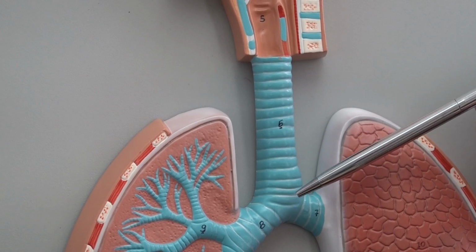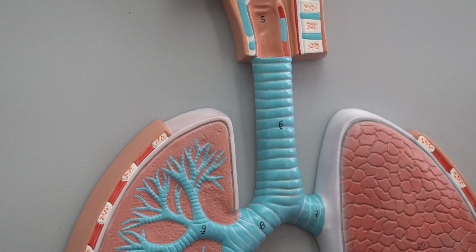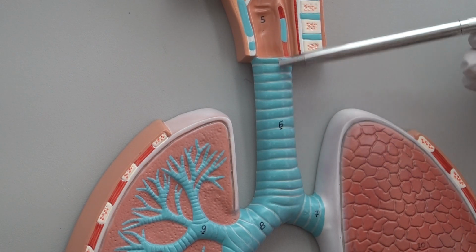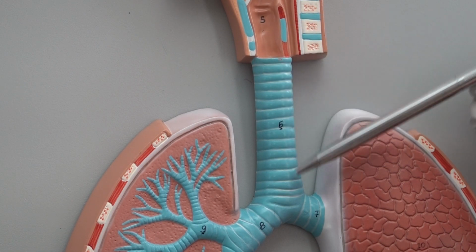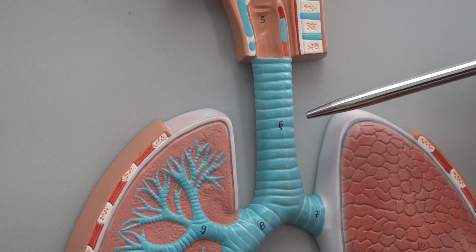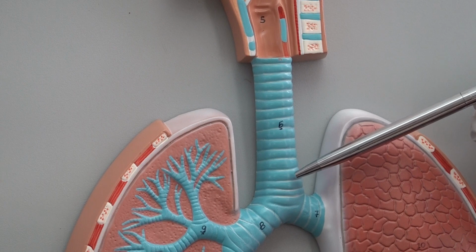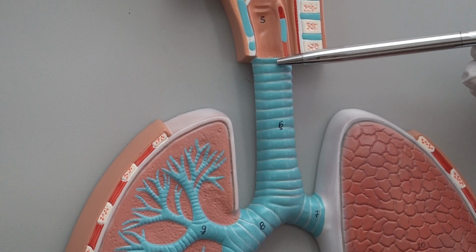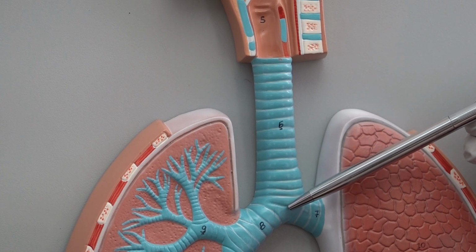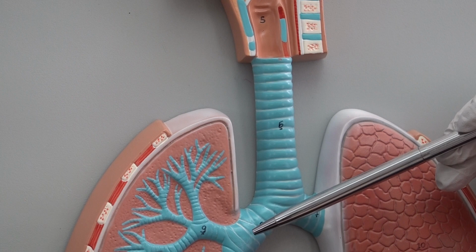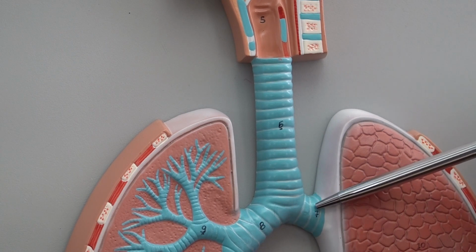Recall, hyaline cartilage is strong, and at the same time, it allows a little bit of flexibility. Having so many hyaline cartilages in our air pathway allows the airways to stay open all the time. Without these hyaline cartilages, for example, the trachea could easily collapse. And then I move down to the end of the trachea, exactly before the trachea bifurcates and forms the 2 primary bronchi.